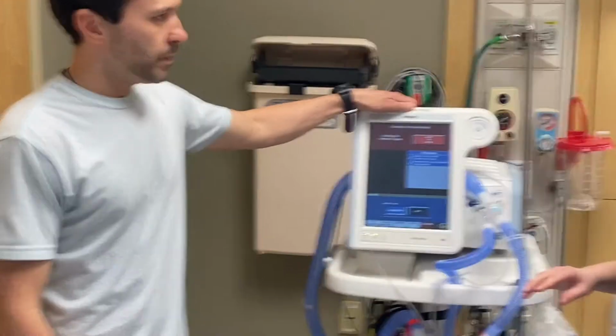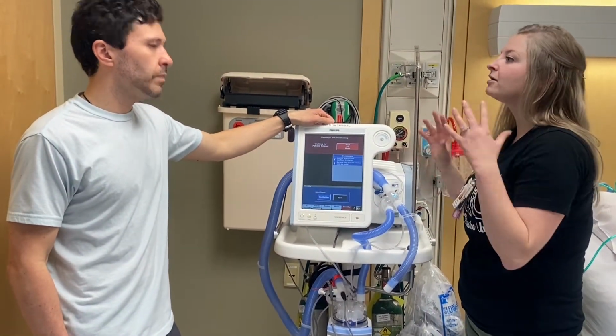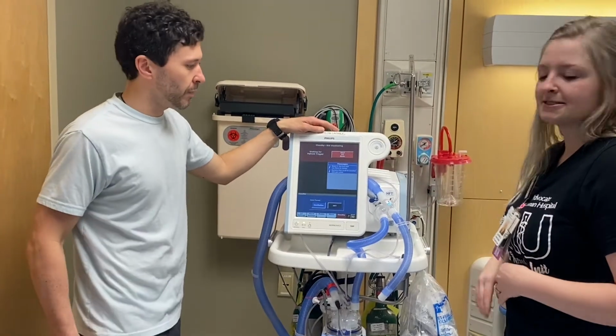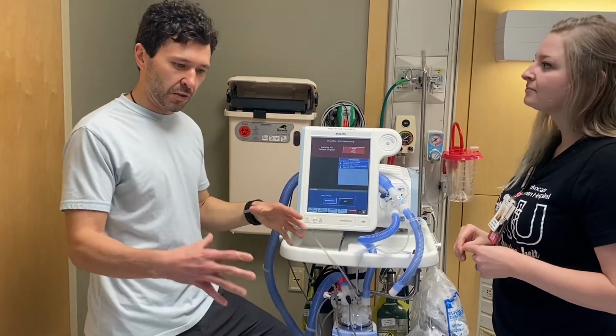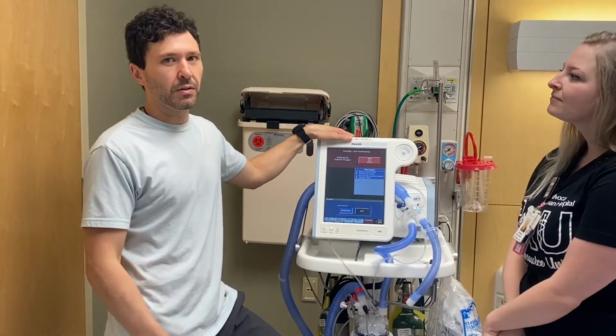And I just wanna point out that this is a V60 machine. So when people talk about a V60, that's what this is. And then if you ever hear V30, that's just a small little CPAP for just regular sleep, like OSA, sleep apnea.